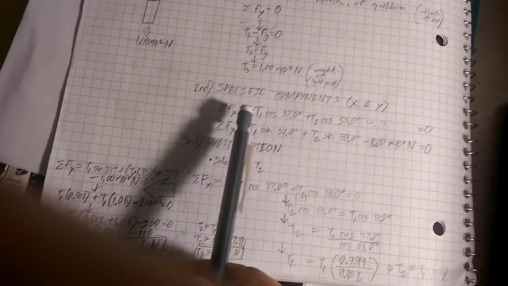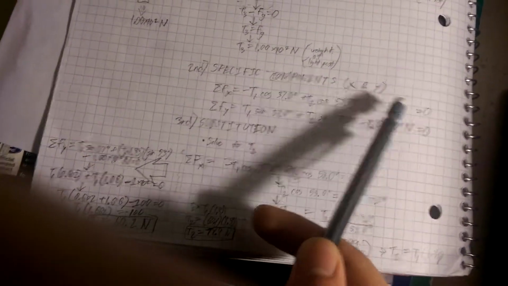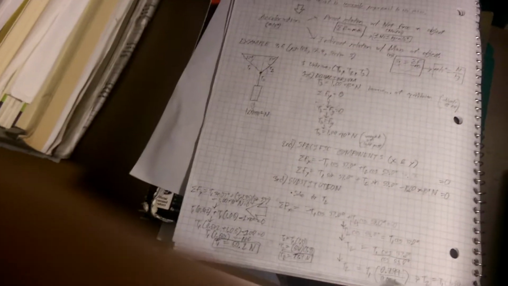79.9 newtons. And also note, again, it's a 3-stage process. You have to identify any components with equilibrium. Second, you have to do the specific components, X and Y. And third, substitute. That's just the general basics of how most of these problems work.